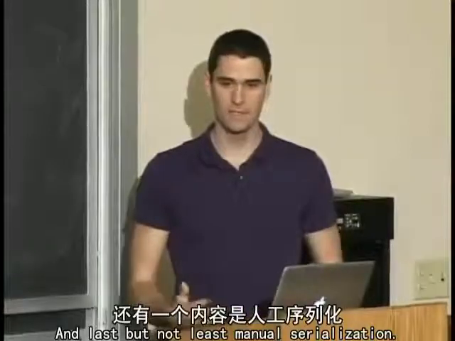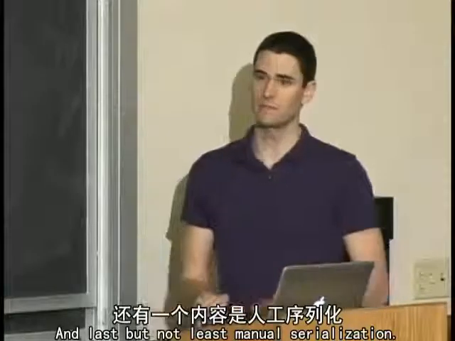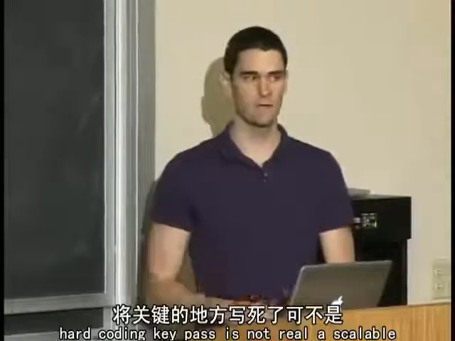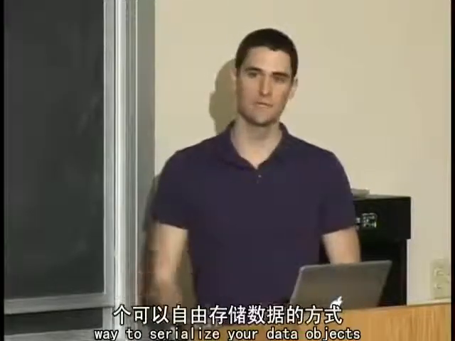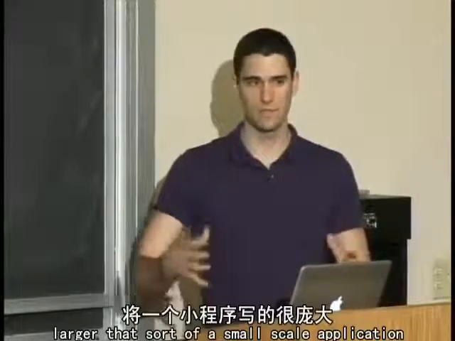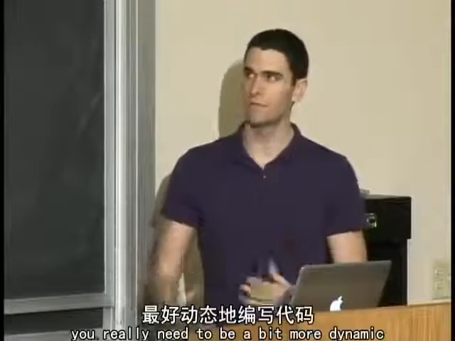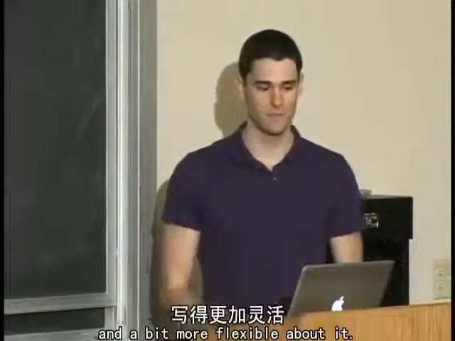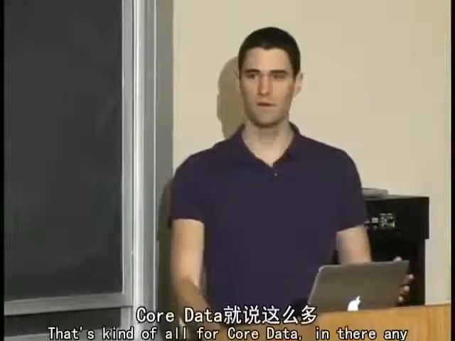And last but not least, manual serialization. It's what I talked about in the beginning: hard coding key paths is not really a scalable way to serialize your data objects. If you're building anything larger than a small-scale application, you really need to be a bit more dynamic and a bit more flexible about it. That's kind of all for Core Data.